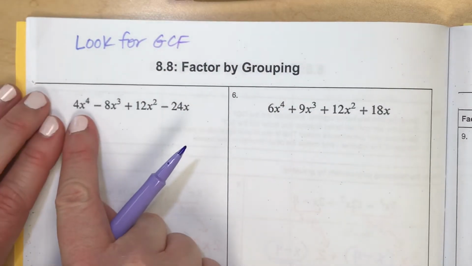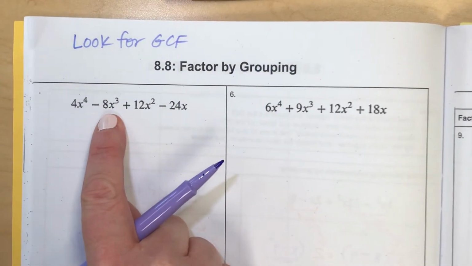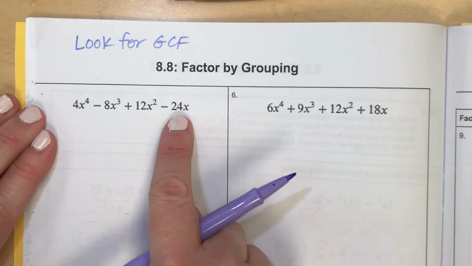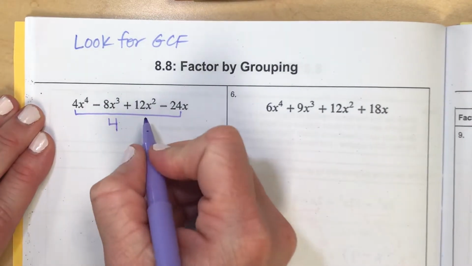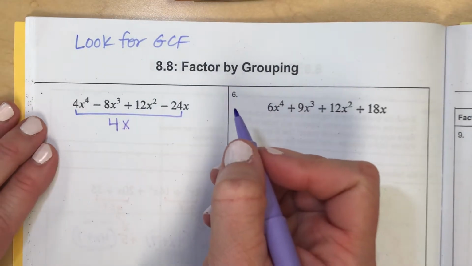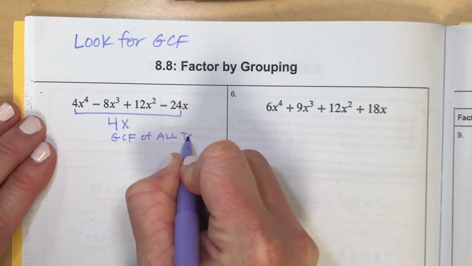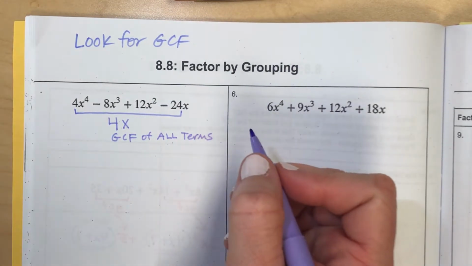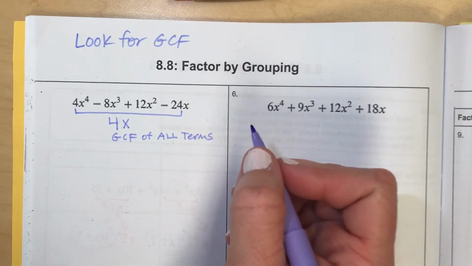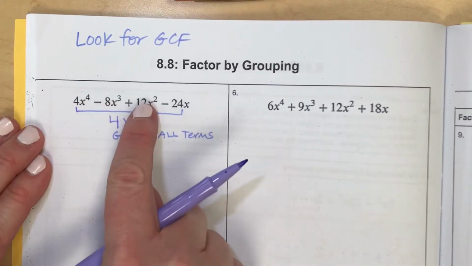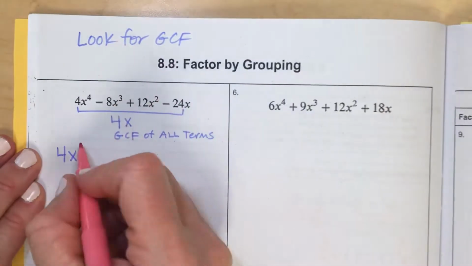So what I mean by that is, from the 4x to the 5th, the 8x cubed, the 12x squared, and the negative 24x, I notice how all of these terms are divisible by the number 4, and all of these terms can have a GCF taken out. And so this is the GCF of all the terms. And so what I'm going to do before I do my grouping is notice that I can take that GCF out from everything before I do my grouping. And so every term divided by 4x would be like this. So I'm going to take that out.